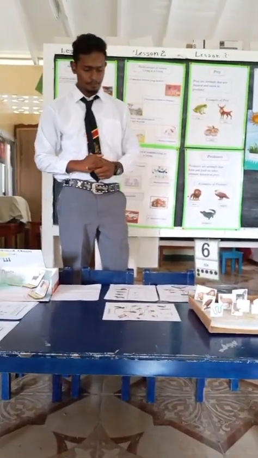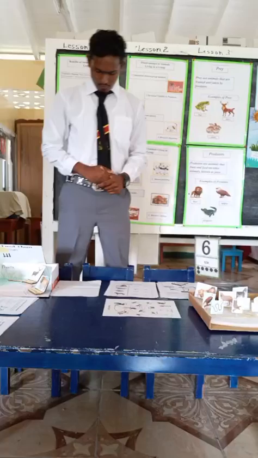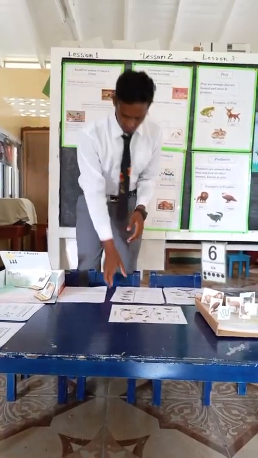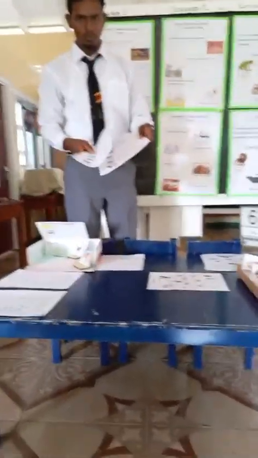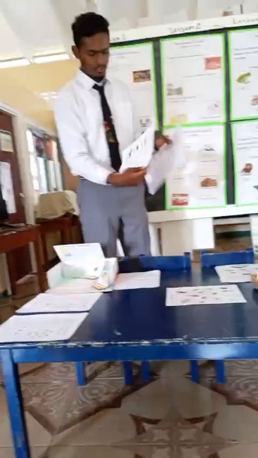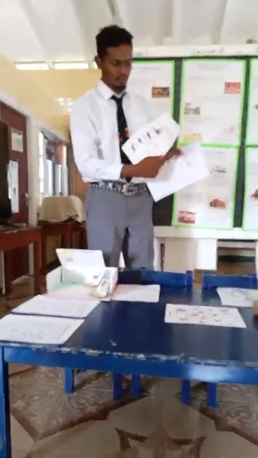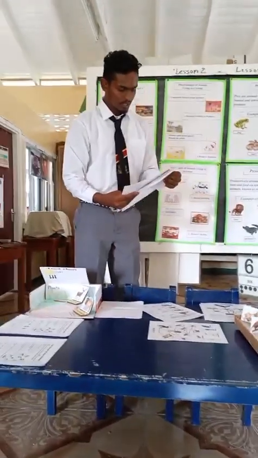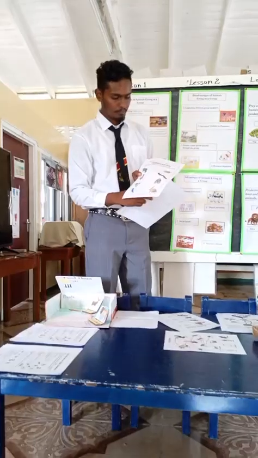For lesson three, some worksheets were also given. There were two different types of worksheet because of the diverse learners. For this one, they were asked to circle whether the picture is predator or prey, and for this one, they had to match the predator to the prey.